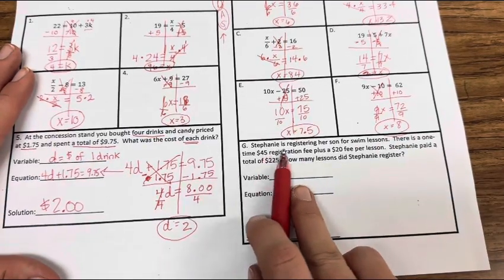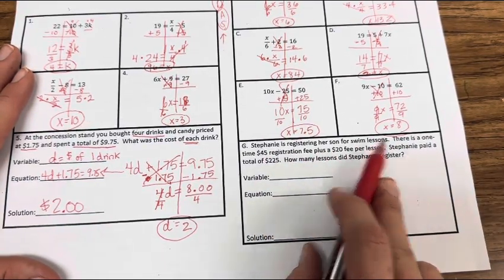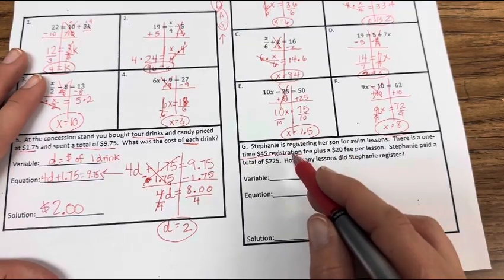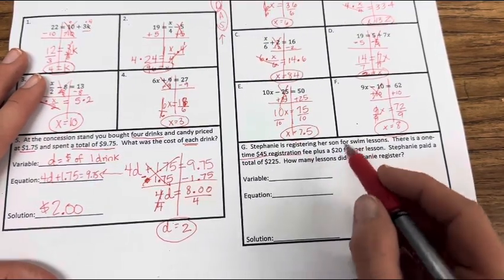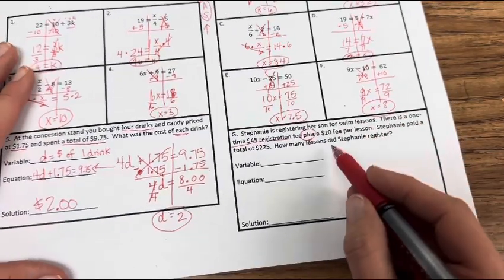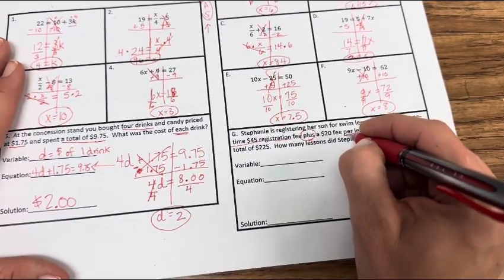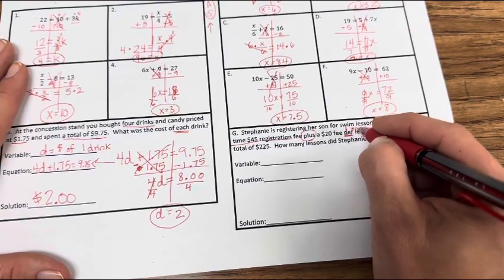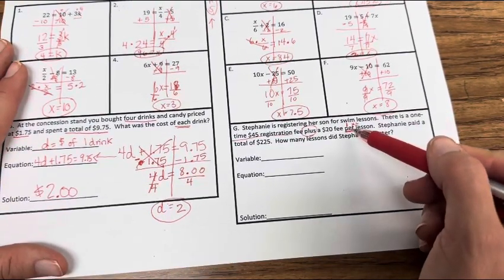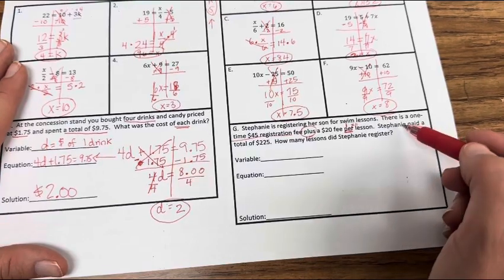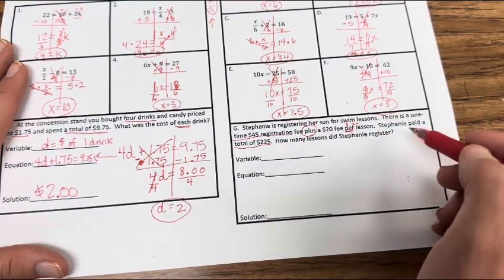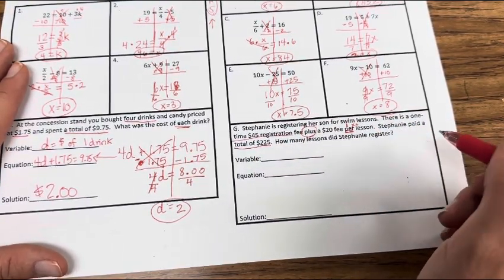All right, on this one, Stephanie is registering her son for swim lessons. There is a one-time registration fee of $45 plus a $20 fee per lesson, okay? When that per, remember we talked about that means 1, but that also is a multiplying and dividing word. So we're going to multiply something by the 20. So Stephanie paid a total of $225. How many lessons did Stephanie register?